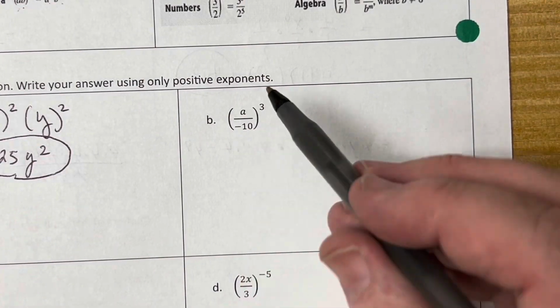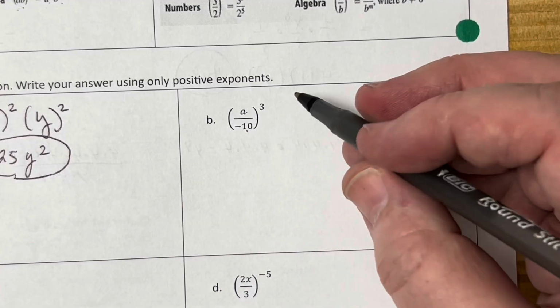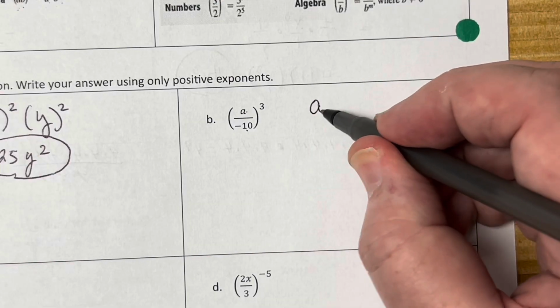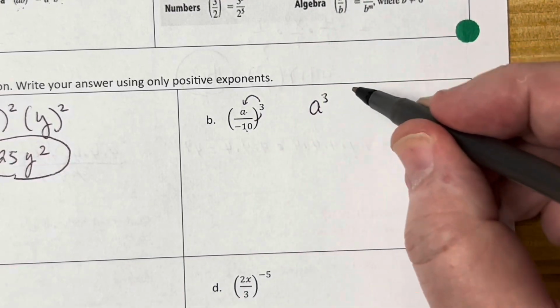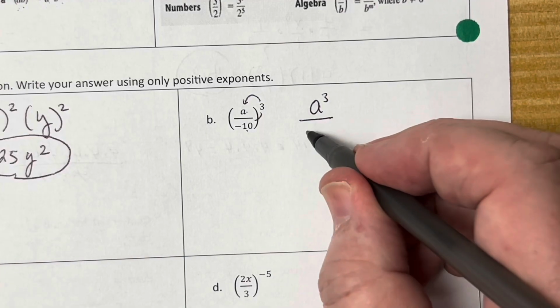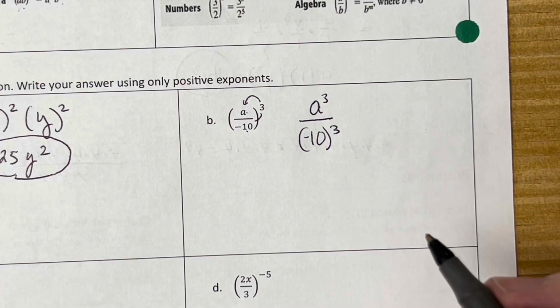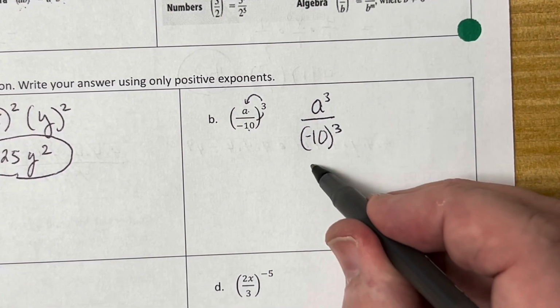Here we have division. We have a divided by negative 10 to the 3rd. So we're going to distribute the exponent to each. So that's a to the 3rd divided by negative 10 to the 3rd. We can break this apart a little bit.